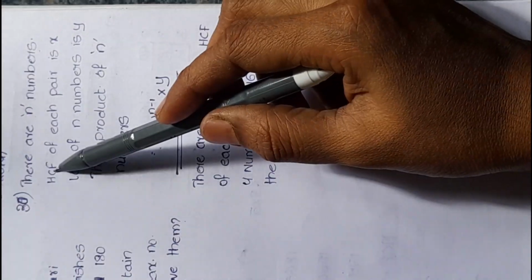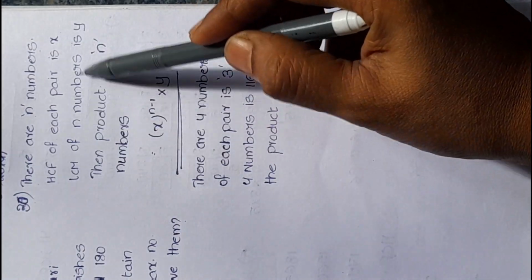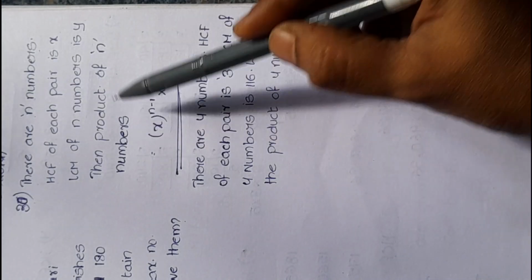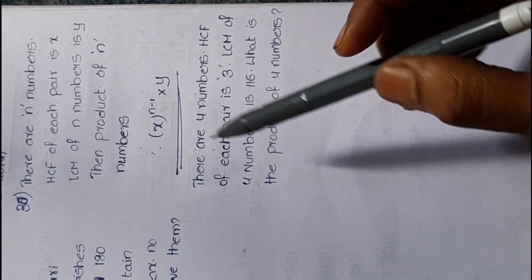Question number 30. There are n numbers. HCF of each pair is x. LCM of n numbers is y. Then the product of n numbers is x power n minus 1 into y. Let us see an example.